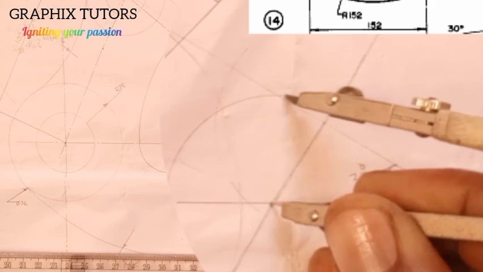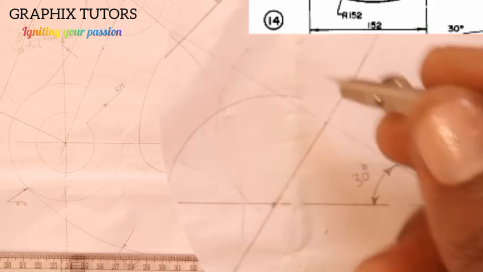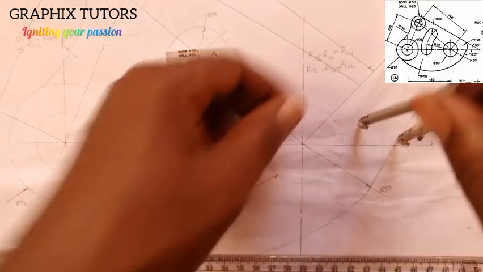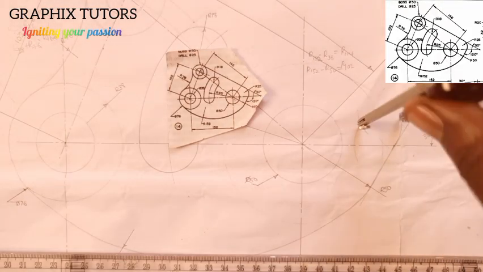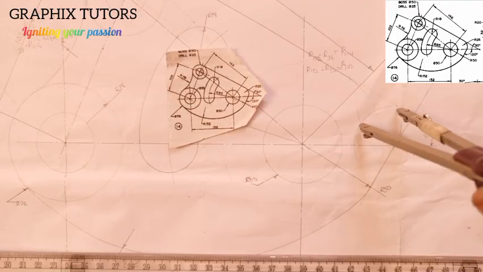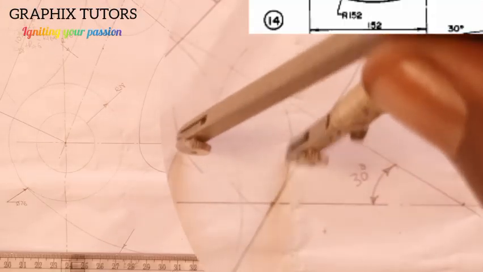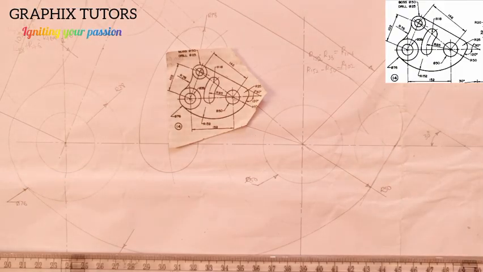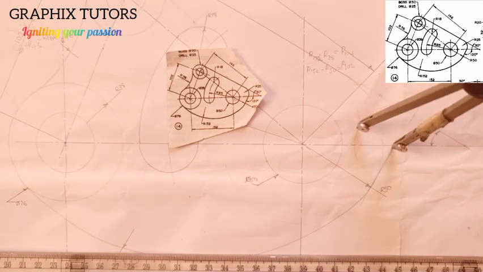You can see that? So where the line cuts this line that's inclined at 30 degree here, I'll place it at that point. I'll strike another arc with the same 25. So with the same 25, I'm going to place it at this point where they intersect. Then I'm going to get this arc here. Right? I'm going to get this way. So from here, that is what I am going to do. So we'll just get that this way.